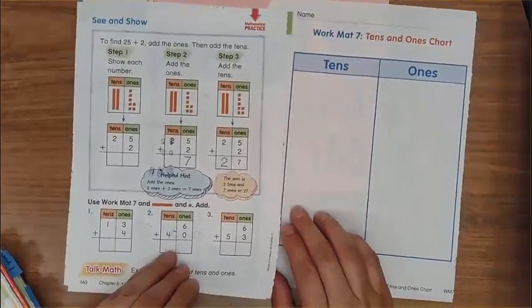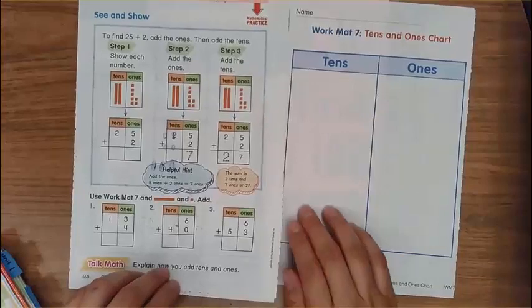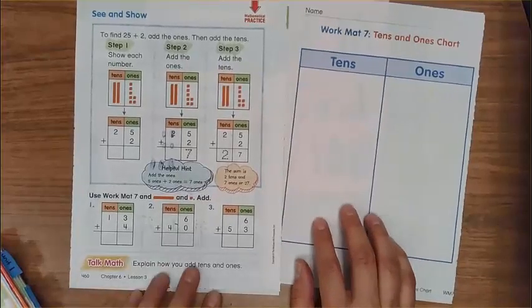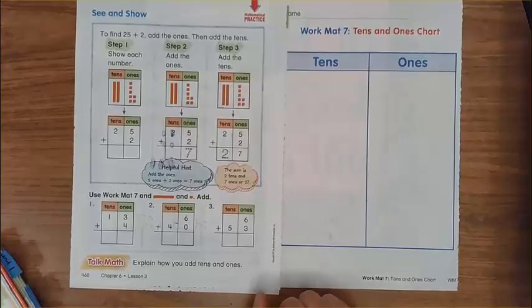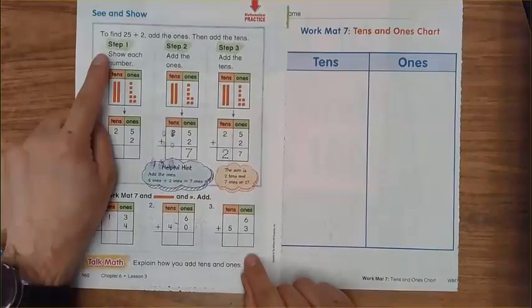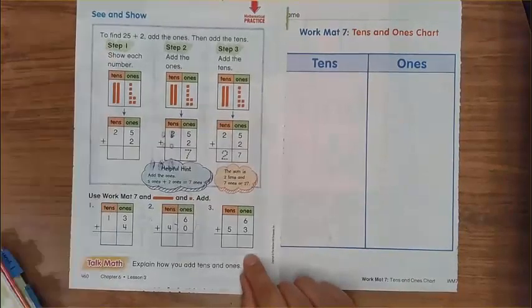And we're going to do the see and show. And it says to find 25 plus 2, add the ones, then add the tens. Step 1, show each number.